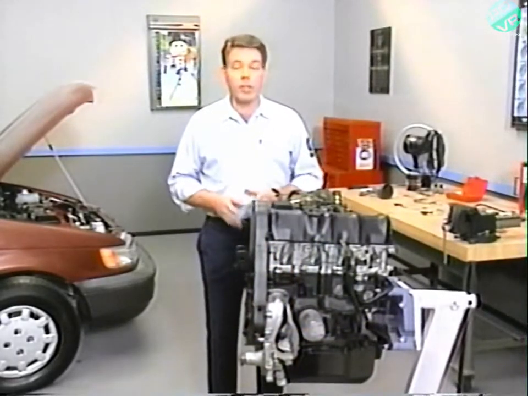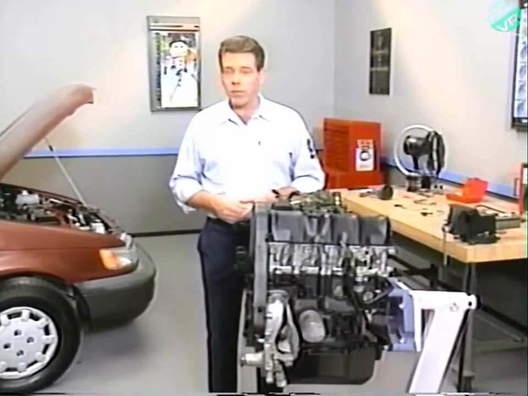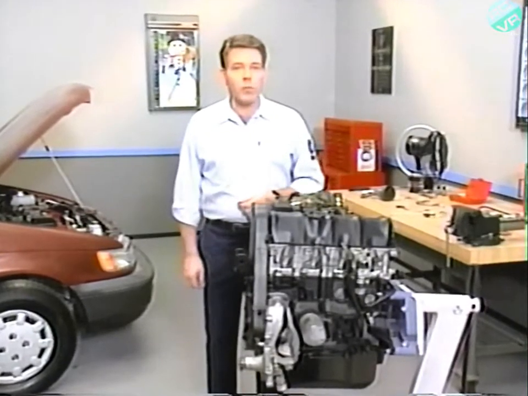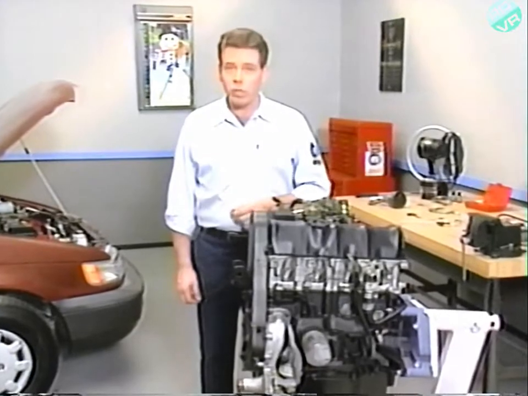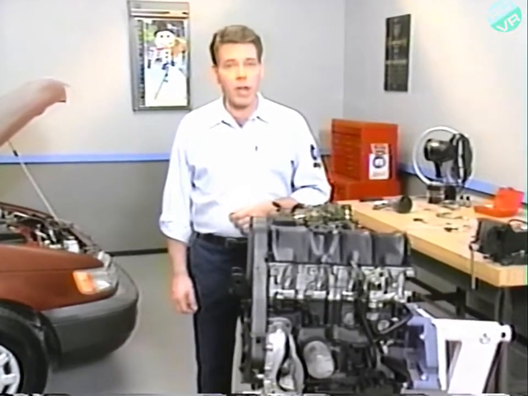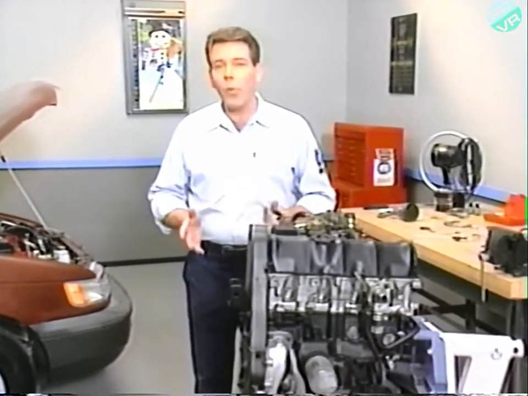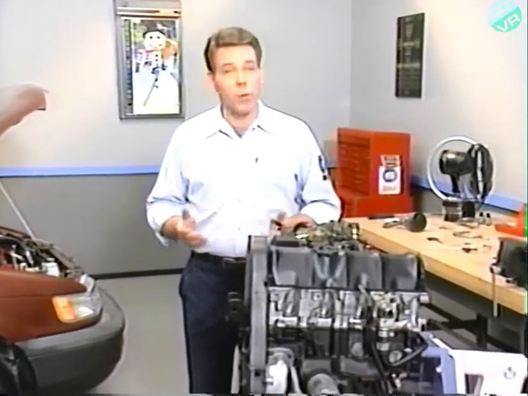If the oil leak doesn't show up after running the engine for several minutes, you may want to return the vehicle to the customer and have them bring the vehicle back in to be rechecked after the oil level is down a quart. Another way that oil can be lost is through burning it.